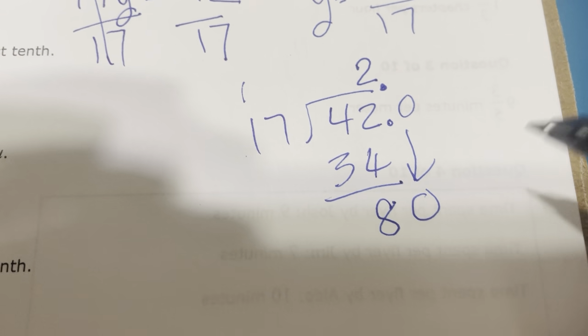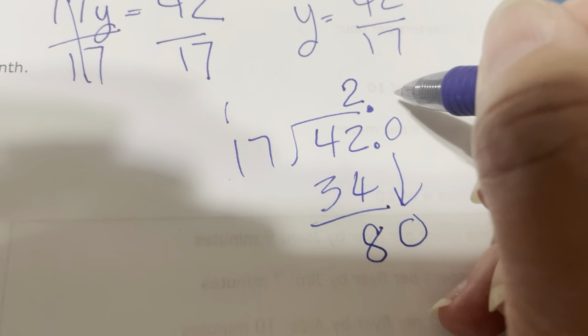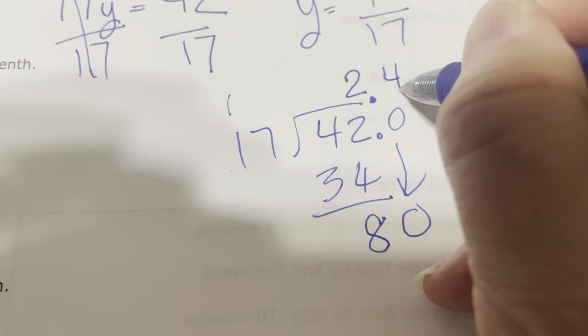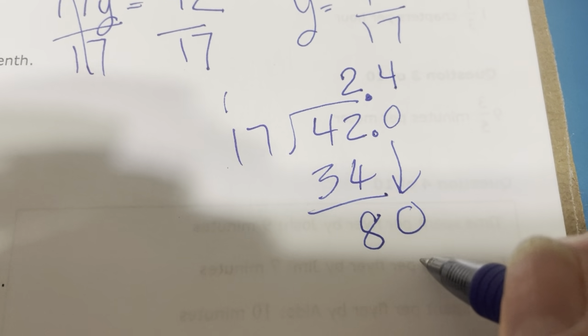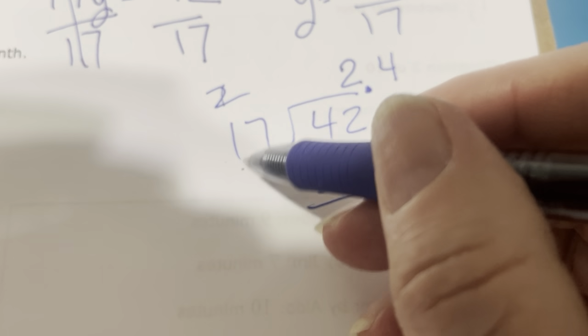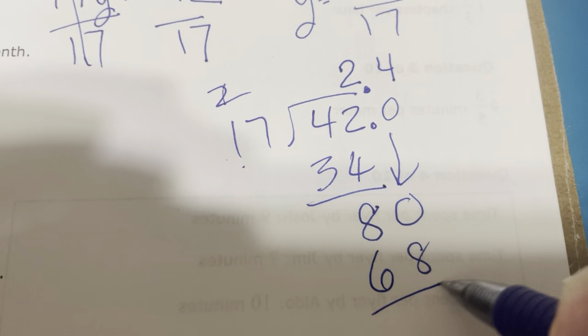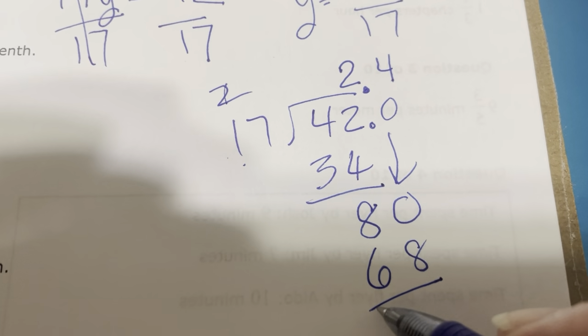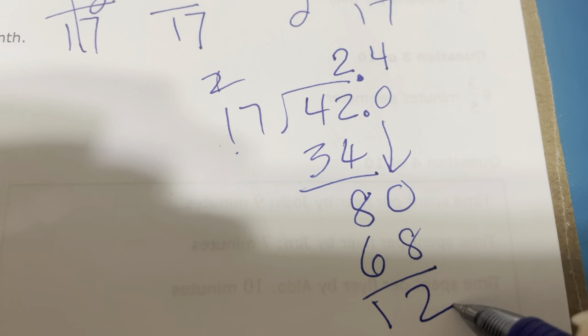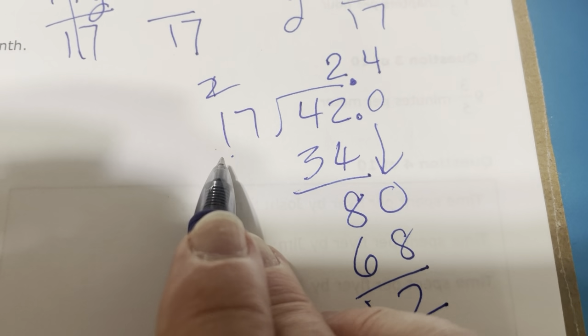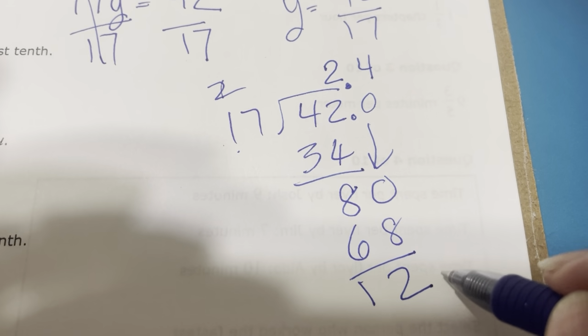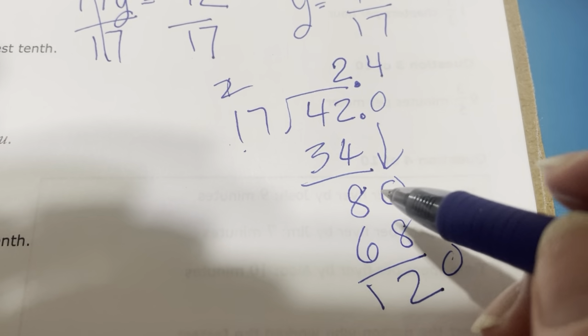Bring down the 0. 17 into 80 is going to go 4 times, I think. 4 times 7 is 28. 4 times 1 is 4 plus 2 is 6. 80 minus 68 is 12. And 12 is less than 17, so we're on track. We bring down another 0.